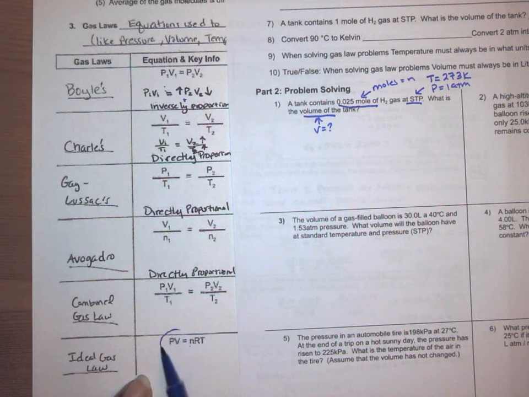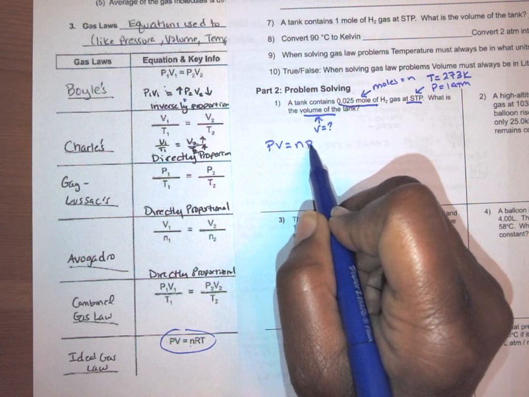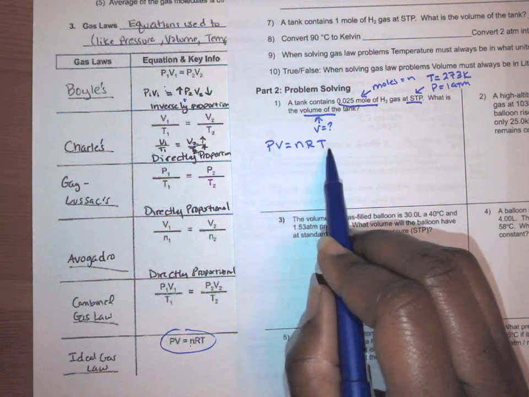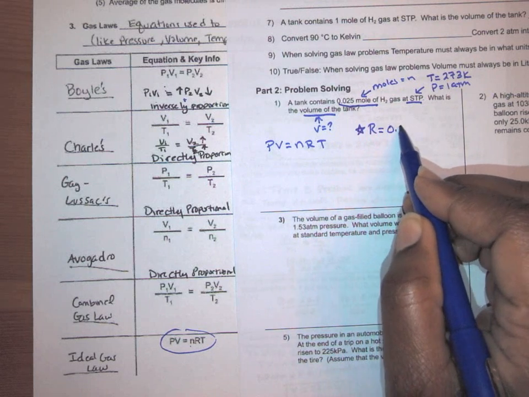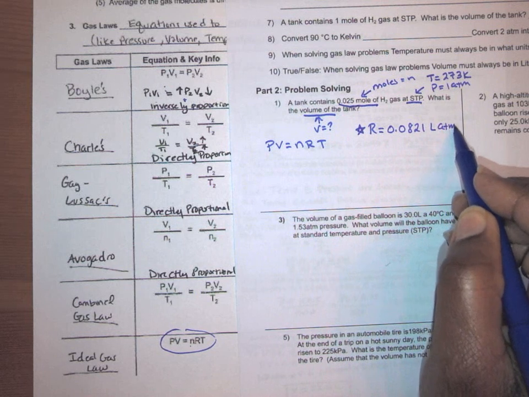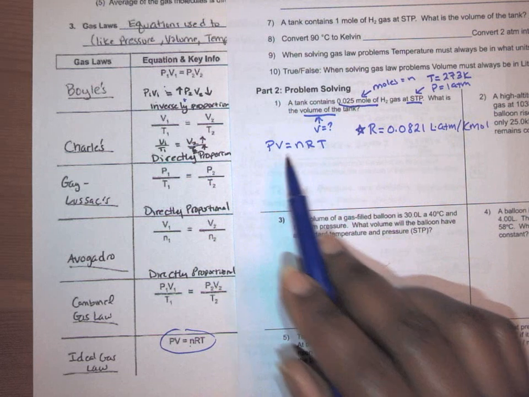We're going to use this one, PV equals nRT. So you're going to plug all this information into the PV equals nRT equation. Remember that R is 0.821 liters atmospheres per K mole.